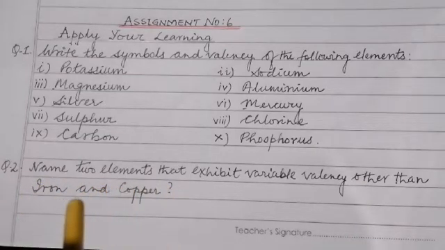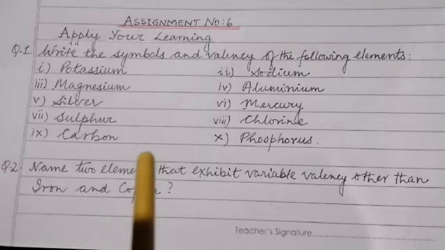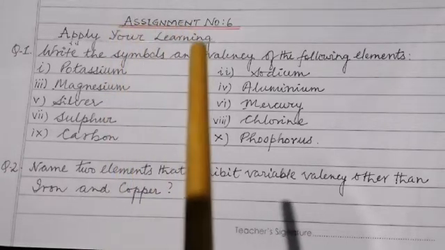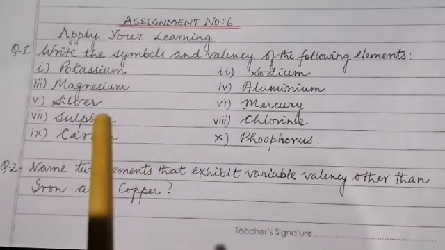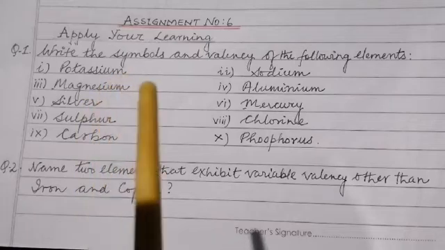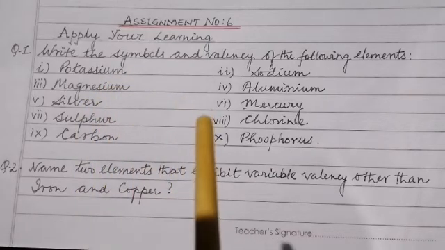So please pause the video and answer these questions neatly and correctly as assignment number 6, and do learn the valency and the symbols of all the elements that are given in your textbook.